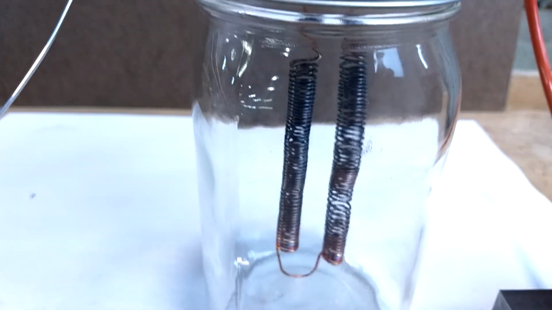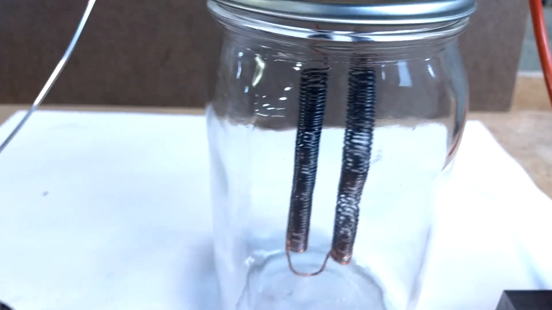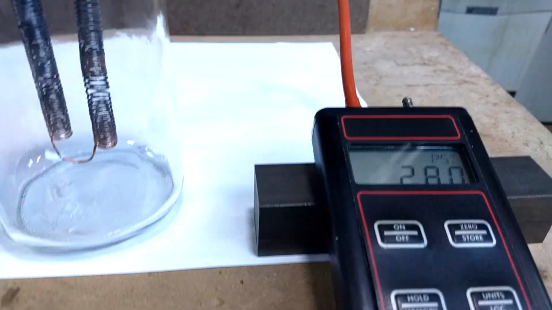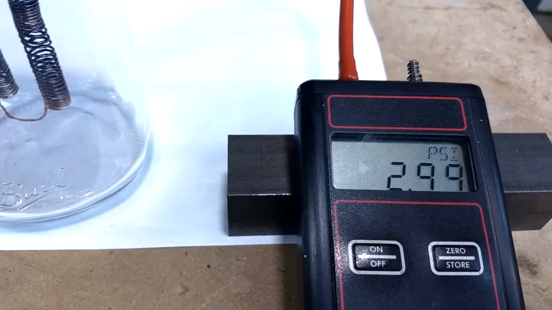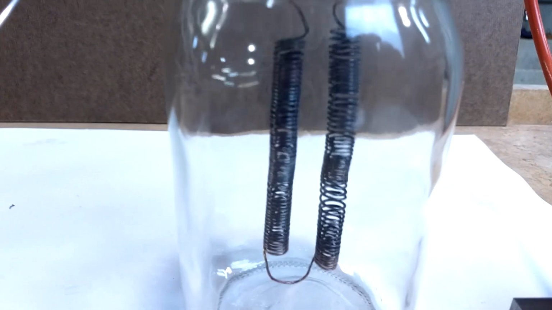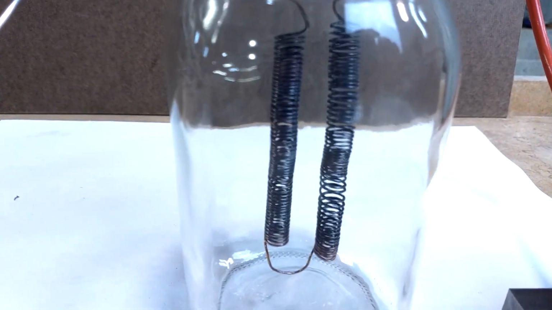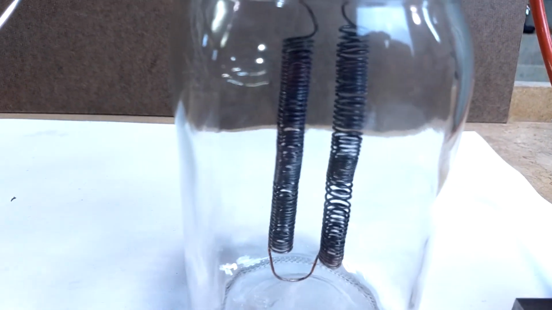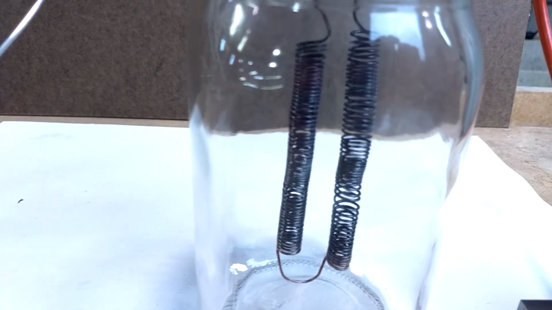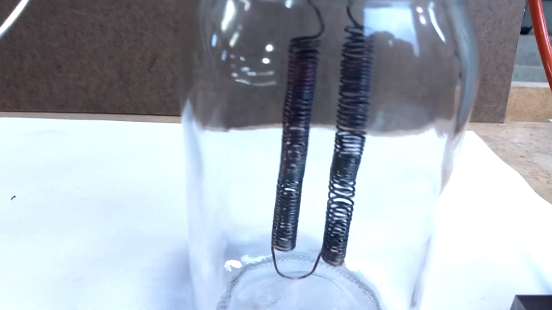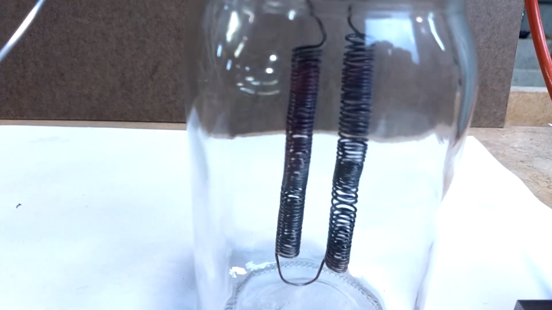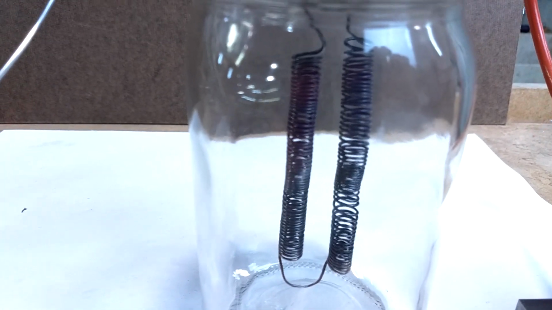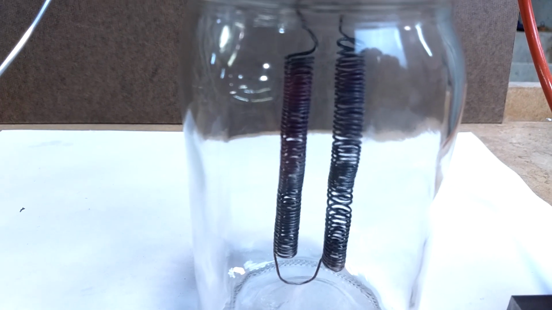There we see we're into the black oxide area, and we're at 2.9 psi and rising. Now I don't know if after the black layer forms, if it protects the copper from oxidizing further, but I'll let it run a little bit longer.